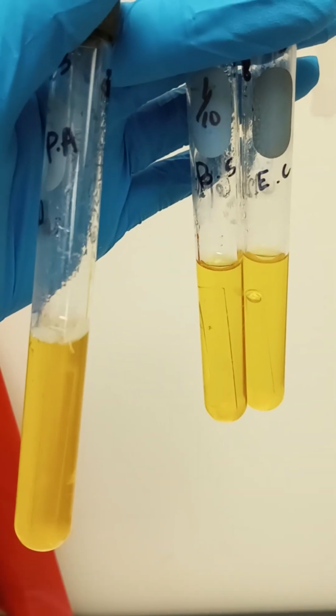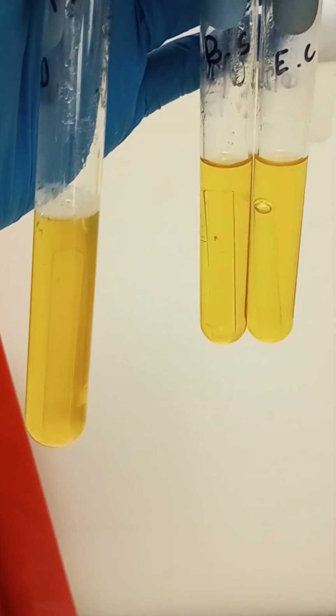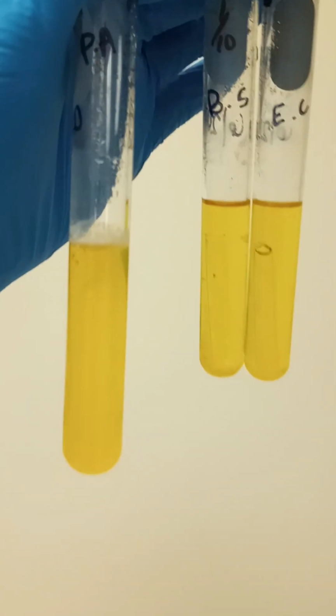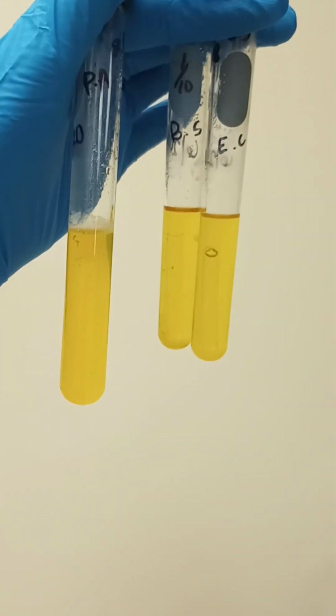Okay, so starting from the beginning, we have the GB sample, which is a liquid medium. First one, PA, BS, and EC. I'll hold it up against the wall so you can sort of see if there's a whole lot of differences between them. I didn't see very many.